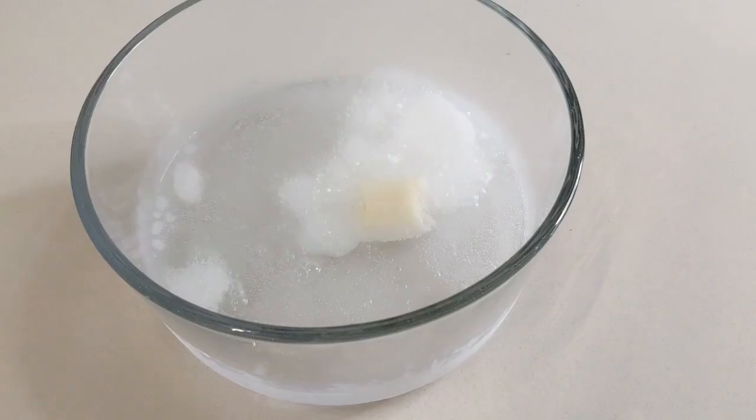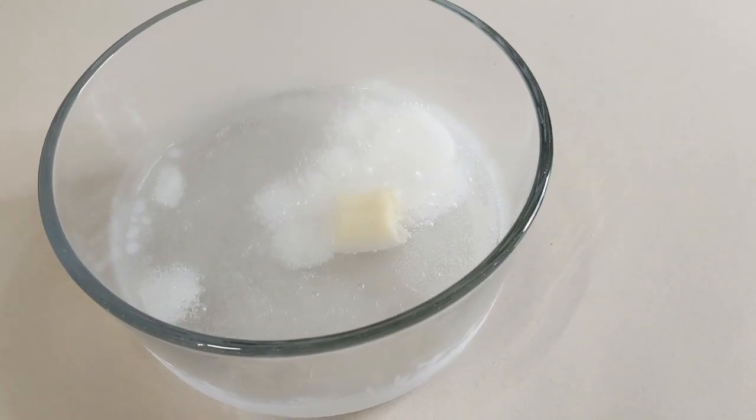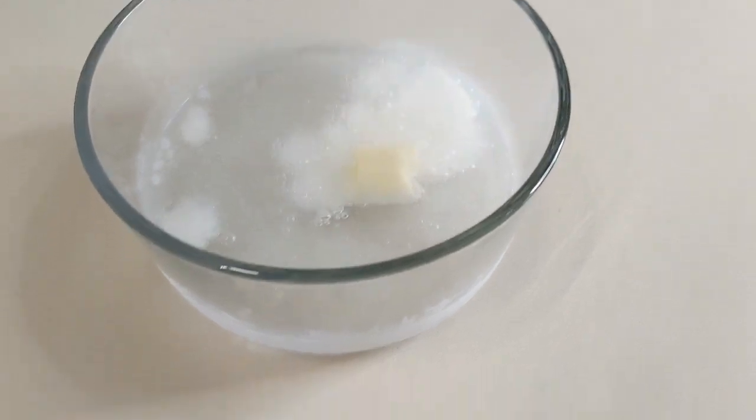This is what happens also with ice cream. But anyway, we tried different items. We tried a banana. Banana was really fun.